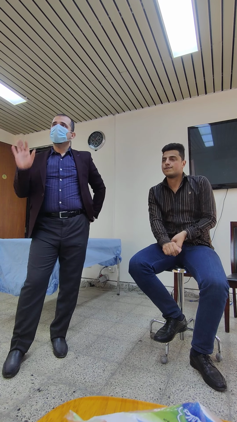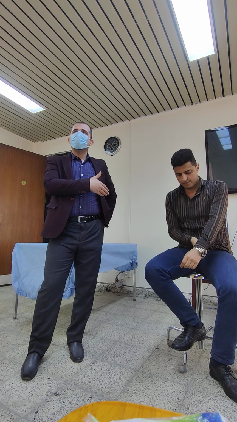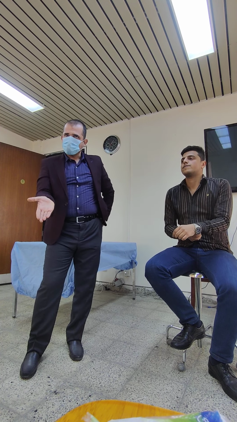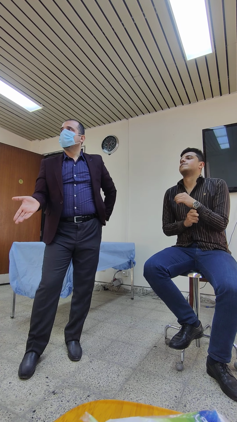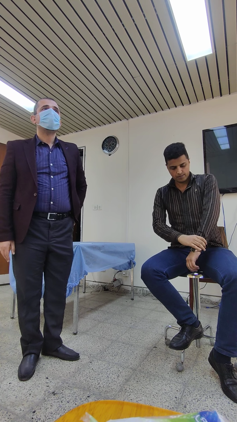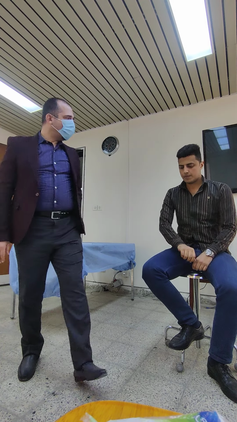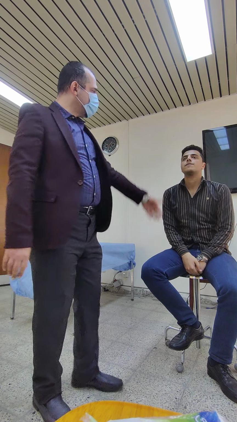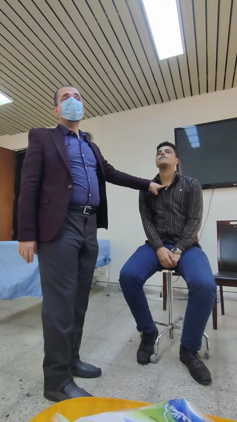Next I examine by palpation. From the front or from the back? From the front first. What do I examine? The tracheal position. There are maneuvers, either one finger or two fingers. With one finger, ask him to look forward and keep his neck straight, and press at the base of the neck to feel the trachea.